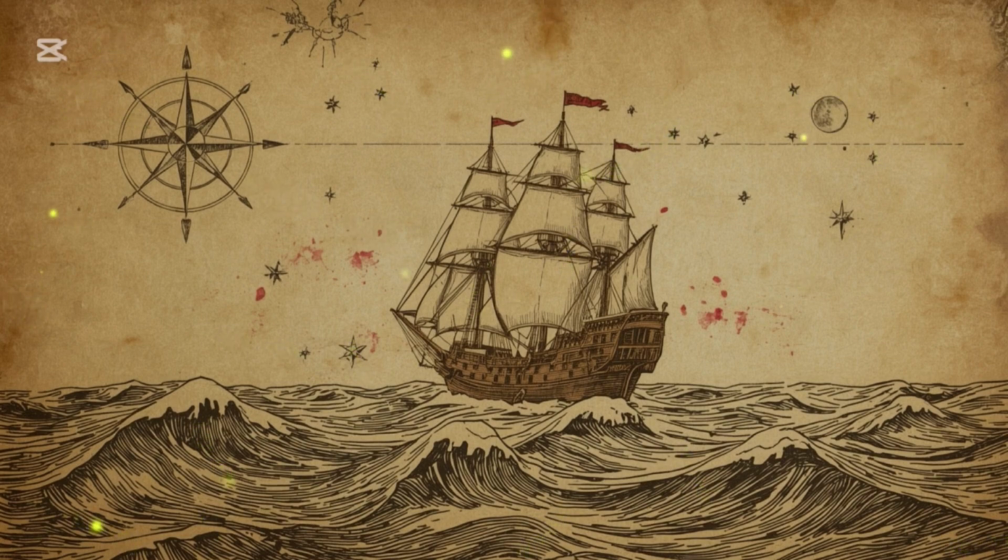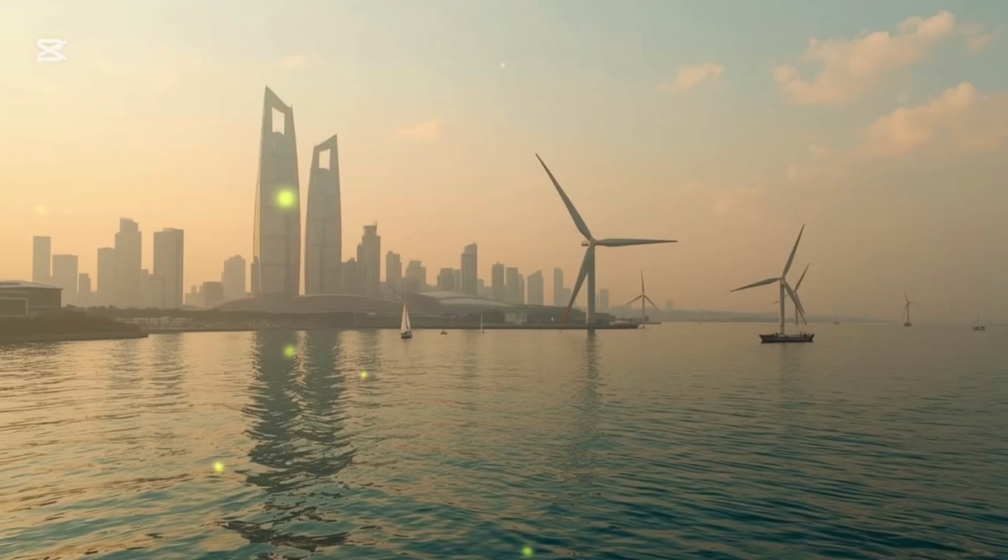Human struggles and adaptations. Show how humans adapt to living with tides. Some cities build sea walls, groins, and beach nourishment programs to protect coasts from erosion. Others, like the Netherlands, use ingenious tidal defenses, adjustable barriers that open and close with tidal cycles. Include stories of communities that have relocated inland as the tides reclaim their shores.